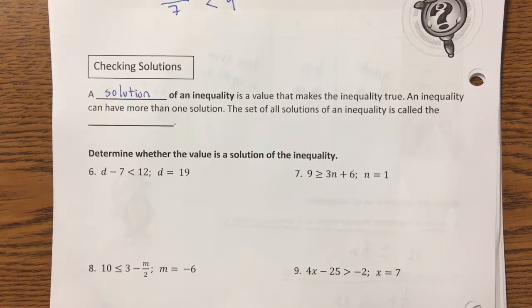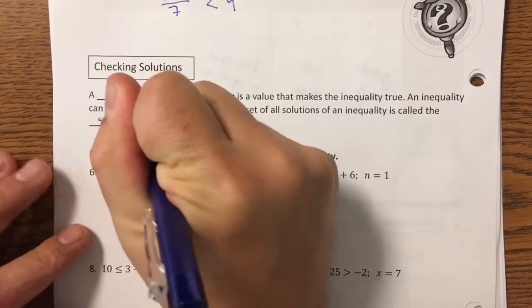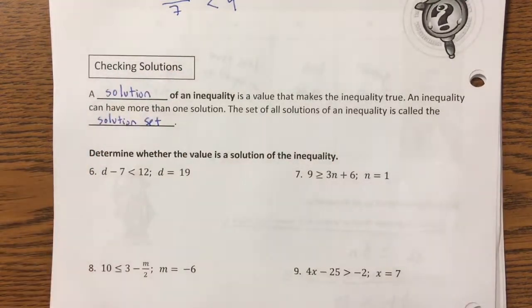Especially with these inequalities, we are going to describe the group of solutions because there's going to be more than one. Like if it's x greater than 5, you're going to have infinitely many, right? So you have a lot of them. But that whole group of values that satisfy the inequality, we call the solution set. In other words, there is a set of values that could work for that inequality.